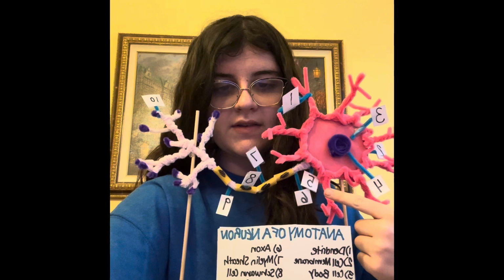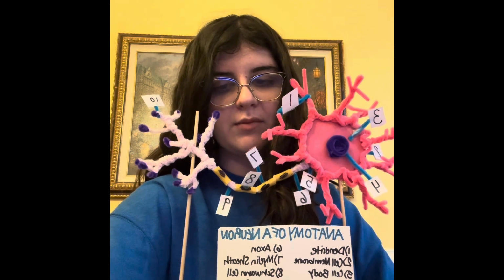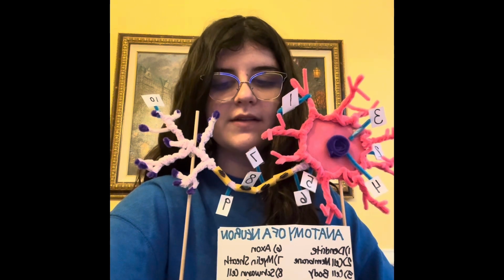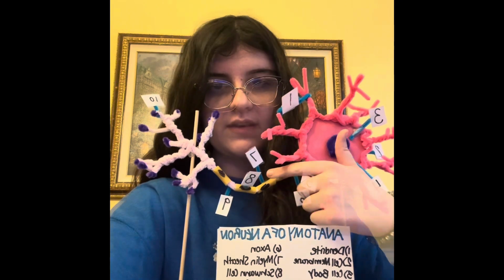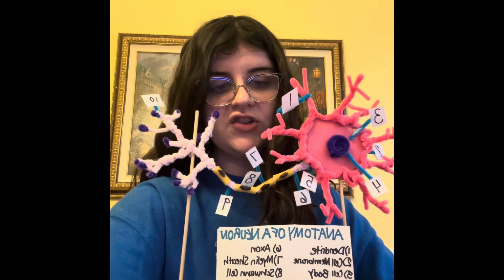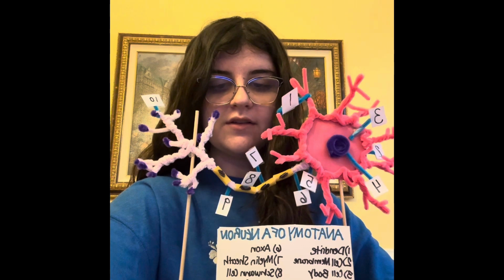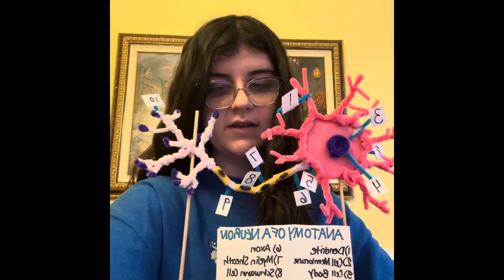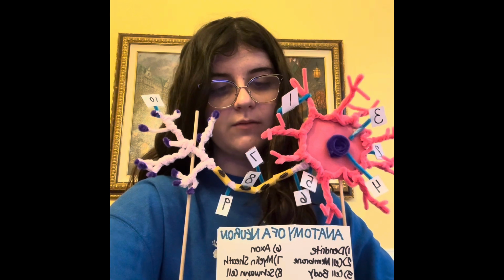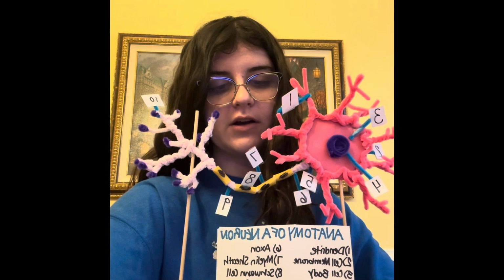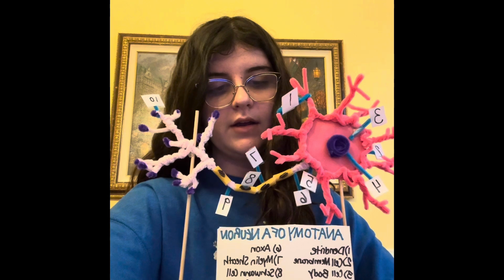Moving on, number six is the axon. The axon is responsible for carrying nerve impulses away from the cell body into the axon terminal. Number seven is the myelin sheath, which protects and covers the axon of a neuron. The myelin sheath is primarily composed of lipids, increasing the speed of the electrical signal. Without the myelin sheath protection, the neuron could not properly transfer information.